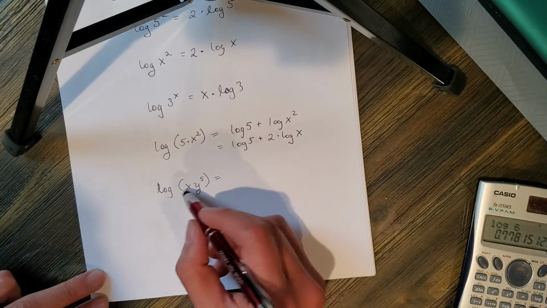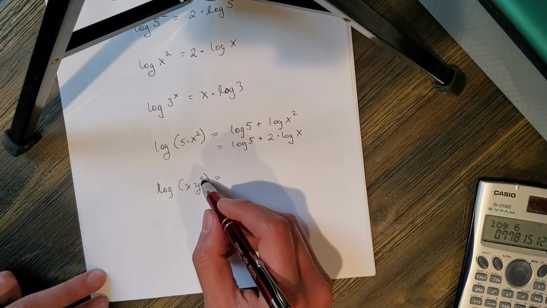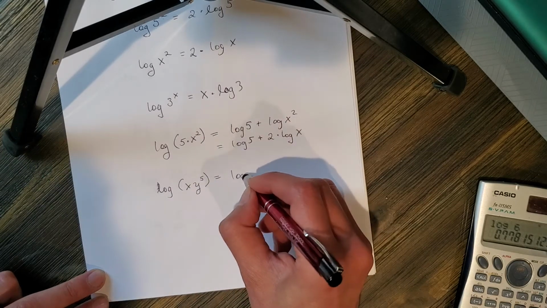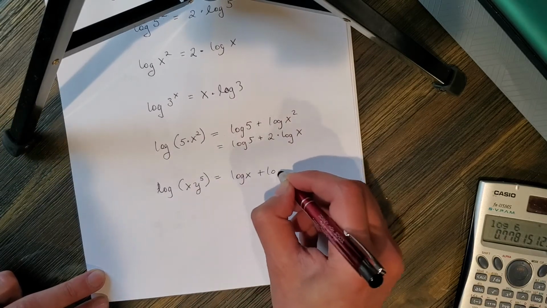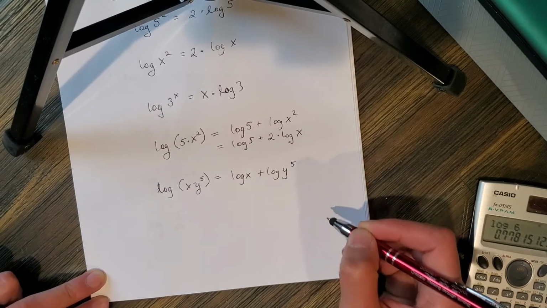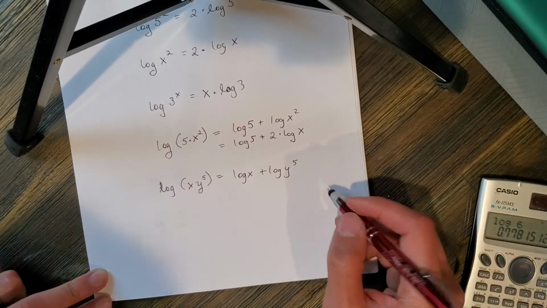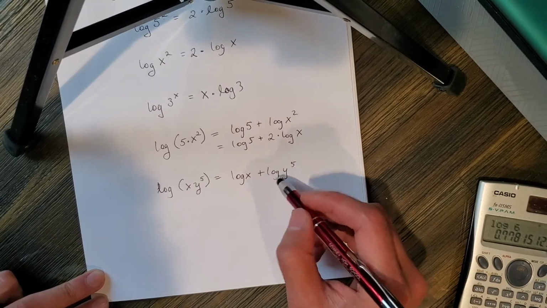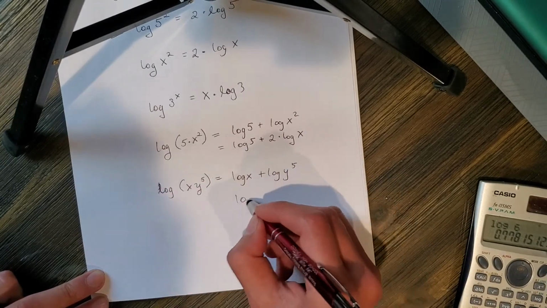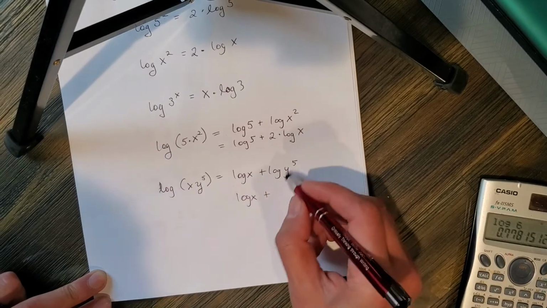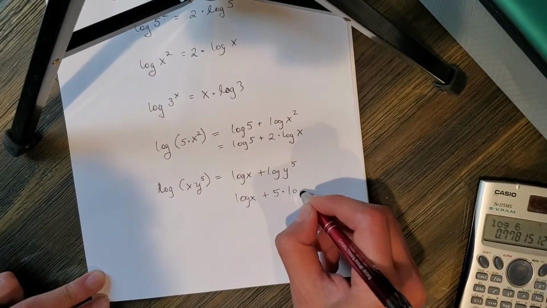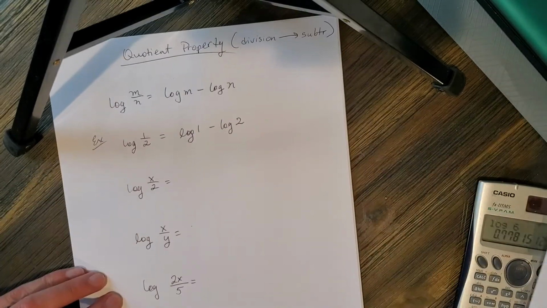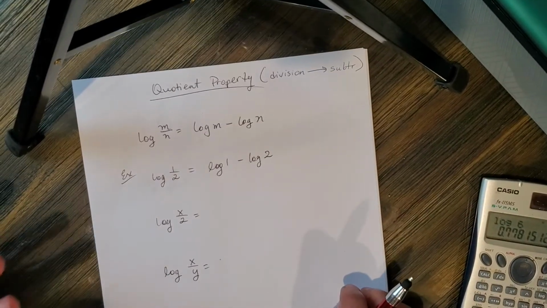Let's do another one here. Same idea. So we have multiplication and then we have a power right there. So let's do the multiplication first. Let's change that to addition. So this is going to be log of x plus log of y to the 5th power. Okay, and so now let's address the power. We're going to write that at the beginning here of this log here. So this one stays the same, log of x plus 5 times log of y. Okay, all right, last one.